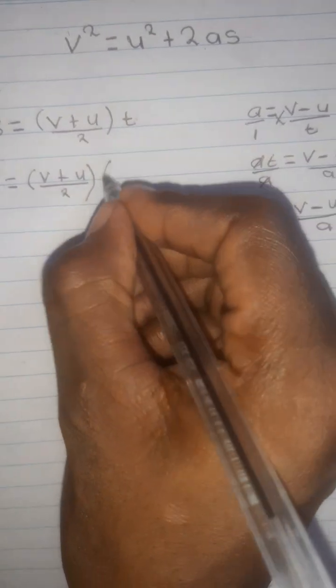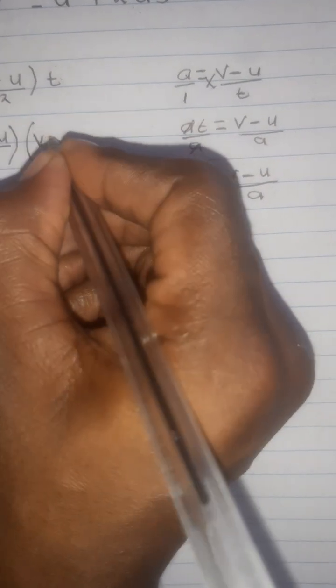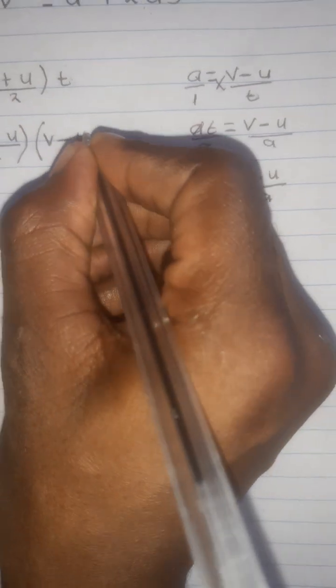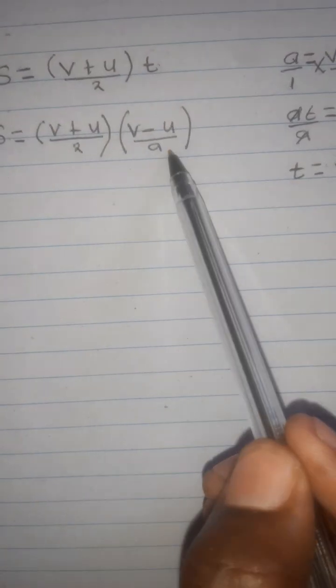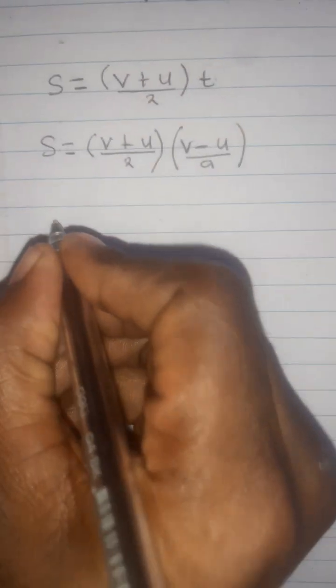Then where there's time here, I'll now put the formula I found, which is v minus u over a. Okay, this is very simple. After that, you just multiply here on top and down. So you multiply the numerators and the denominators so that you have something like this.